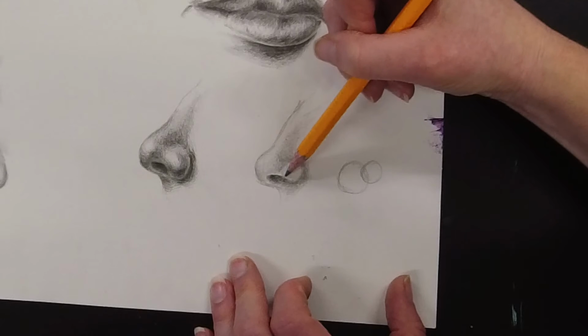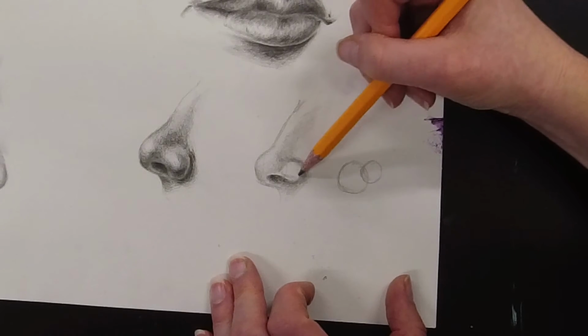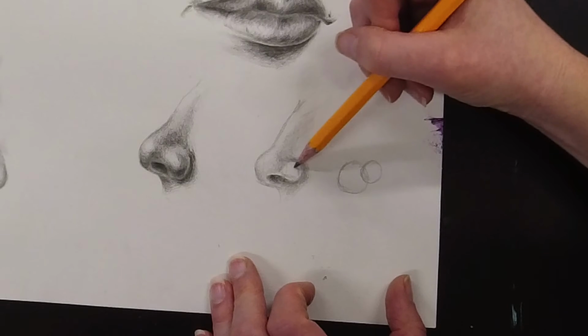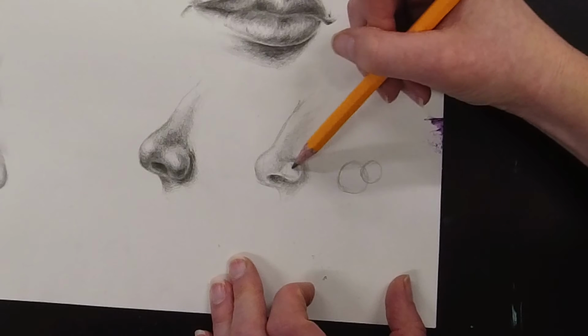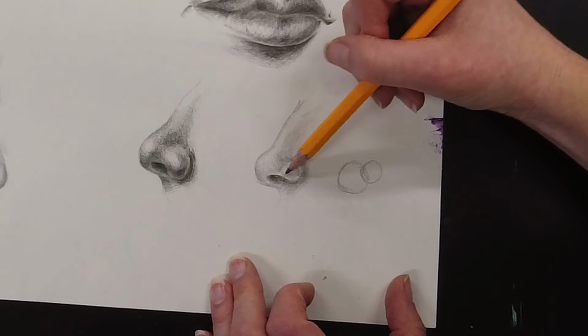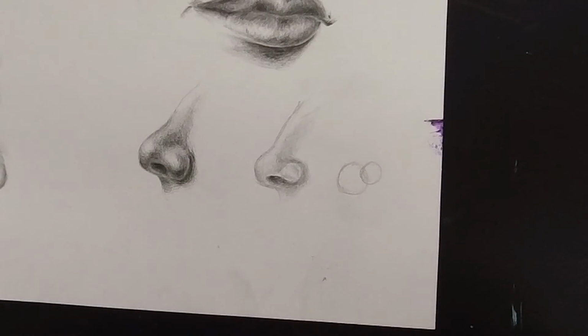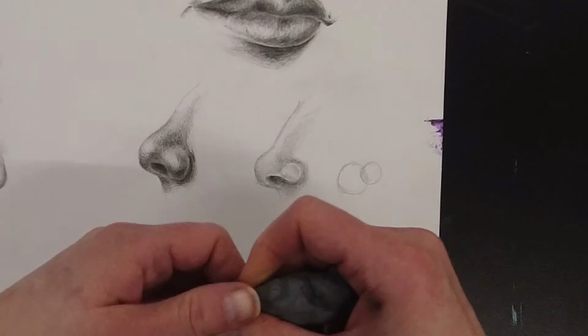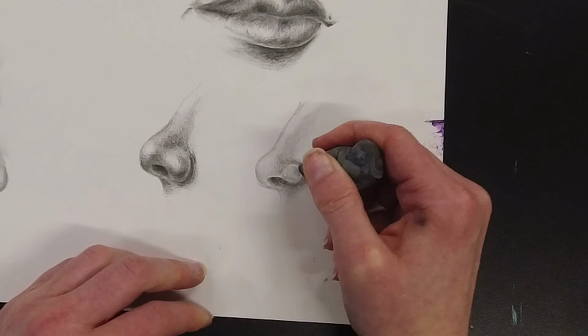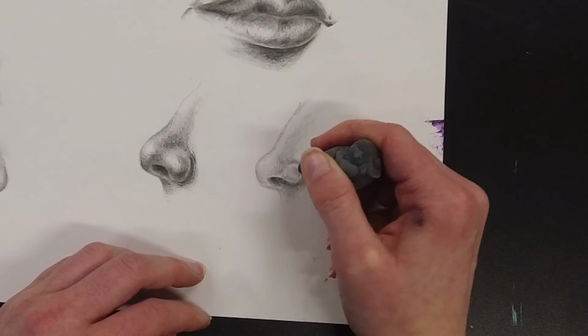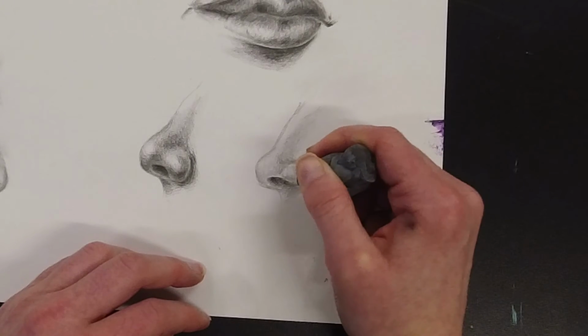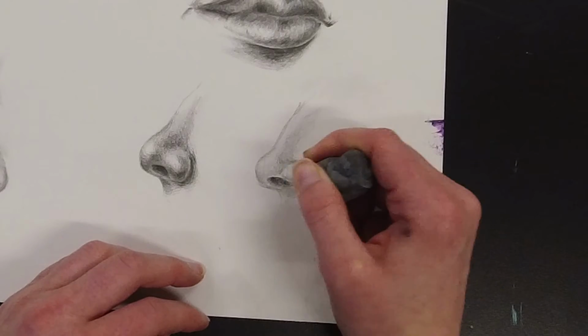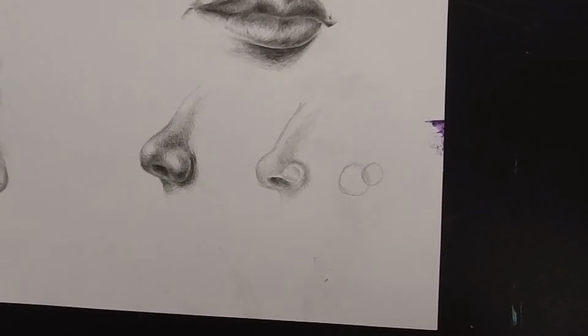Gonna put just a little bit of shading on the actual nostril itself here. Again, leaving that reflected light around it, even though I may have to go back in with the kneaded eraser and erase some of that reflected light back in there. That's absolutely fine, because you'll remember the shading, especially on the face, is definitely a back and forth process. You erase, you add, you erase, you add, so on and so forth throughout the entire process there.